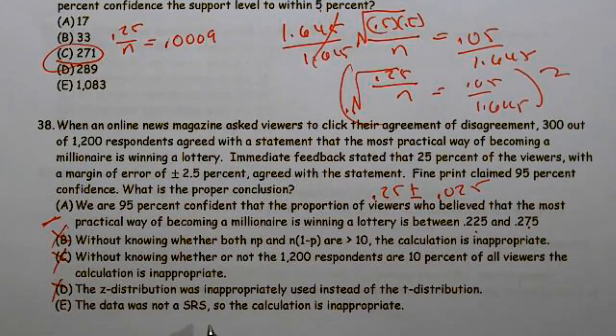The last one, the data was not a simple random sample. That's true. This was not a simple random sample. This was very biased. This was an inappropriate sample. This was a biased sample. This is my answer. It's a biased sample because anyone could click in, all right? Those who care, this is a voluntary response bias. Biased samples are never appropriate. So because this was not a simple random sample, this was not appropriate. Our very, very first condition, a simple random sample, was not met.